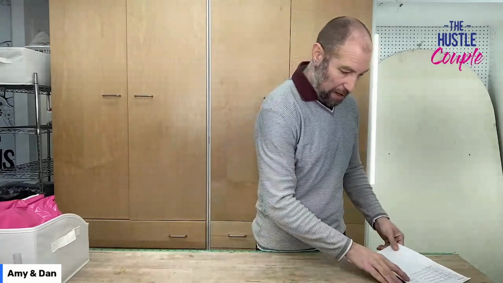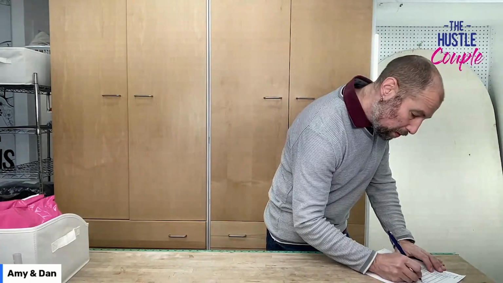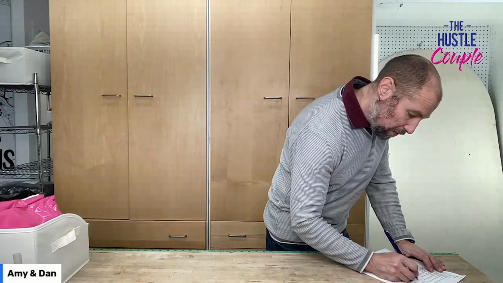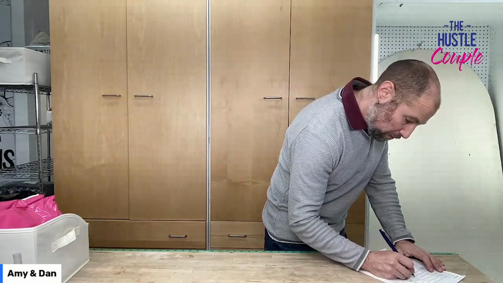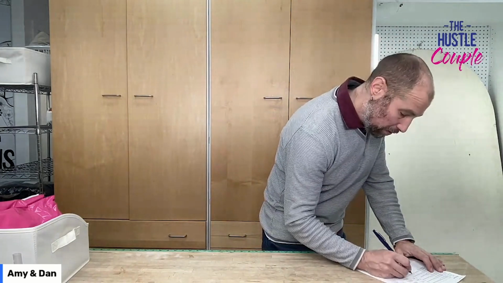Okay. Let's get these labels printed out and put on. So I write down what the actual shipping cost was for each of these labels, because the way we bookkeep, that factors in.